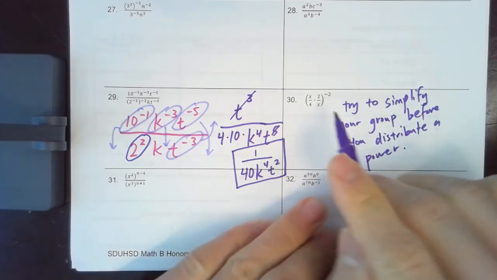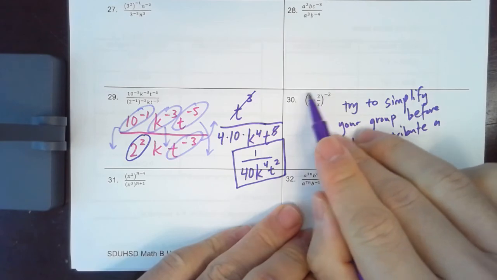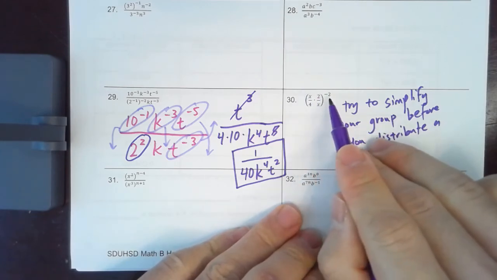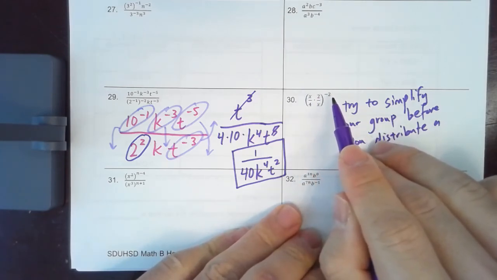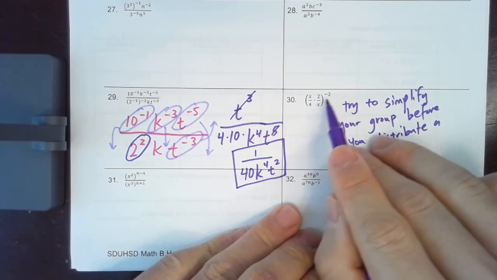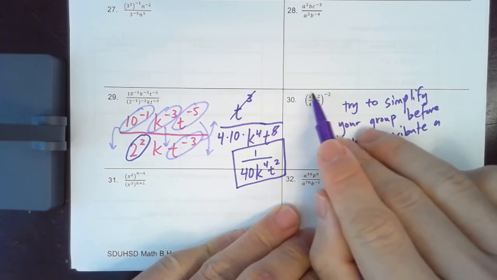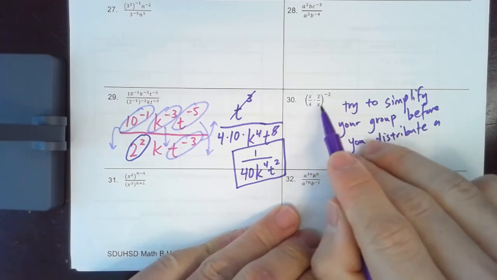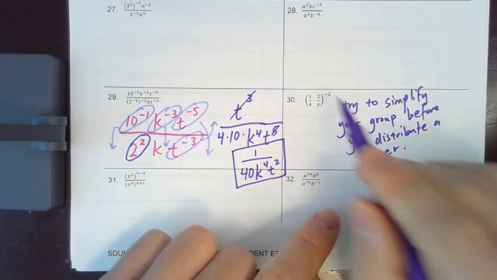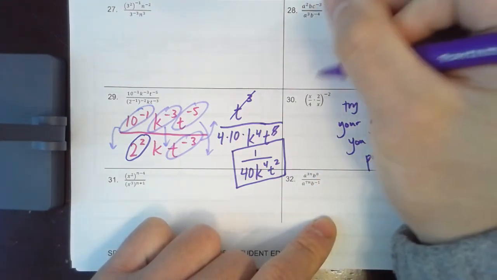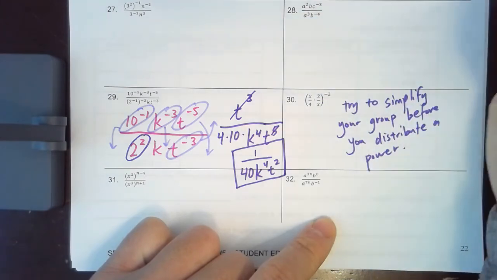If you look at something like number 30, you could actually simplify the group first before you try to distribute the negative 2. Because why would you distribute to something that's not even that clean yet? You want to make this group very, very clean first. So if I were to simplify, you can see an x on top and an x on bottom.